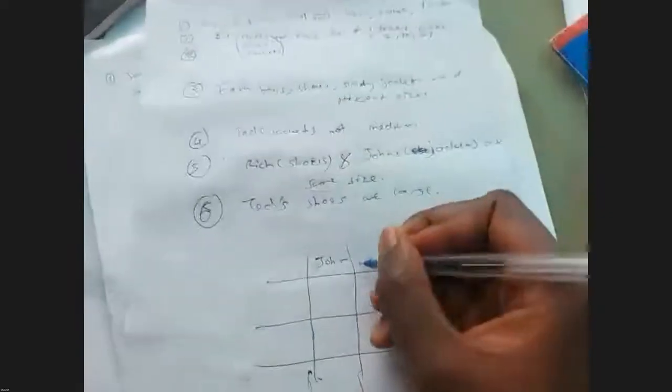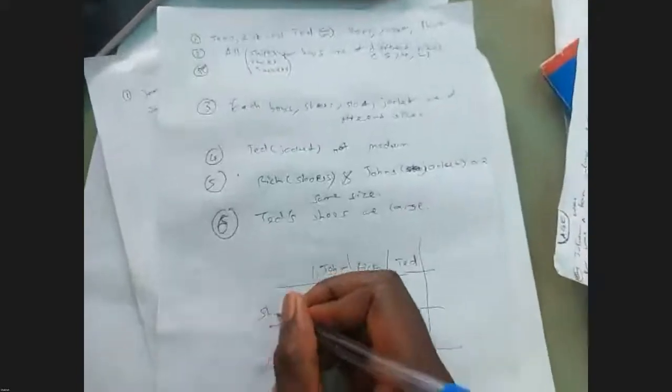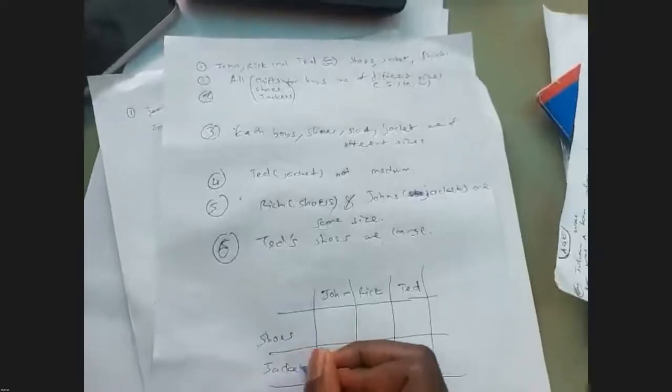So here I'm having the boys: John, Rick, and Ted. Here we have shoes, jacket, shirt. When you look at this, all of you have been seeing the puzzles in the newspapers. So here you have to apply that. If you have done puzzles, here is the time.